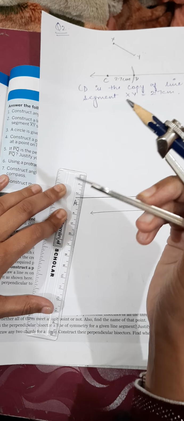If PQ is the perpendicular bisector of LM, LM is perpendicular to PQ, but it is not bisecting this line. It is not dividing this line into two equal parts. Okay, so this is your question number 5.